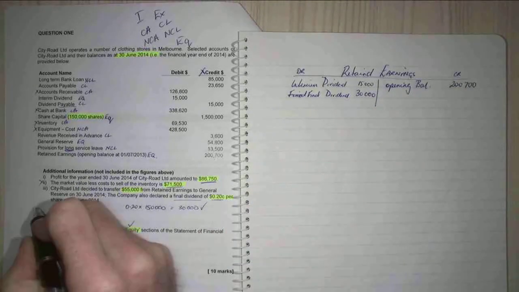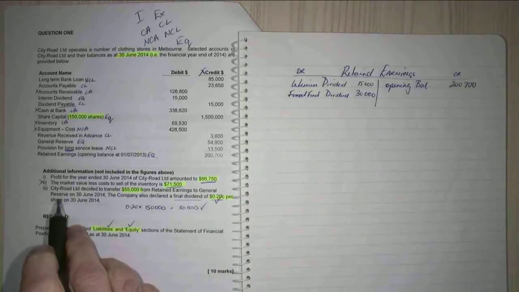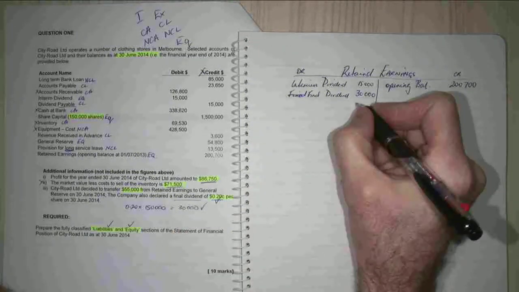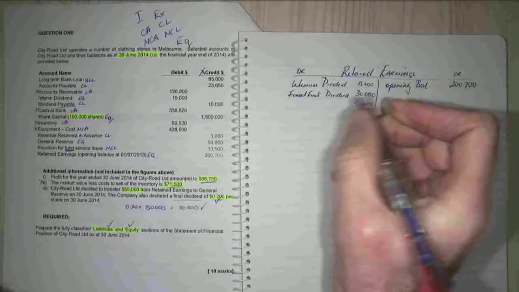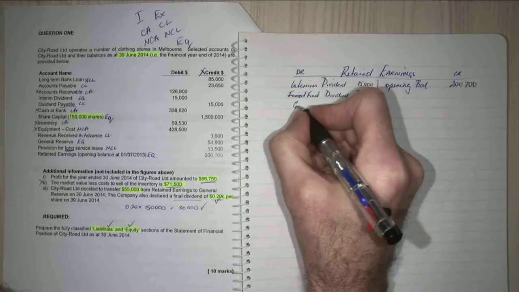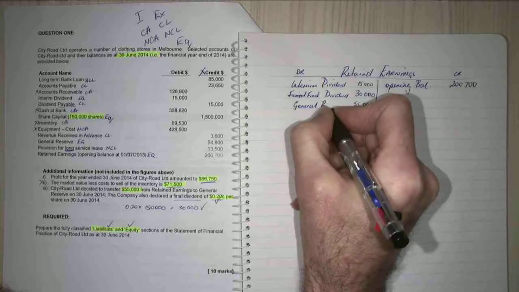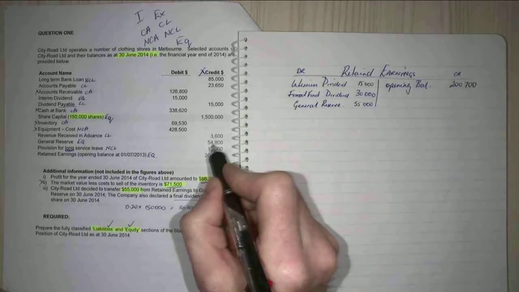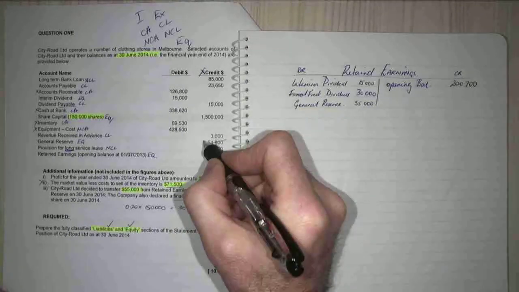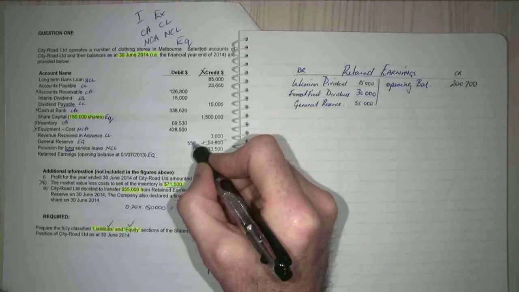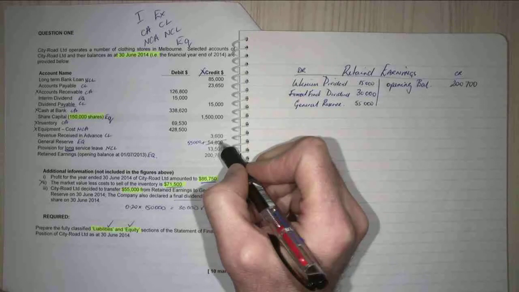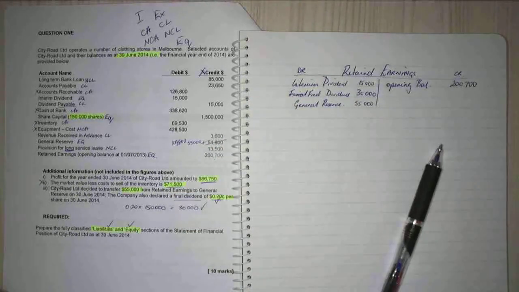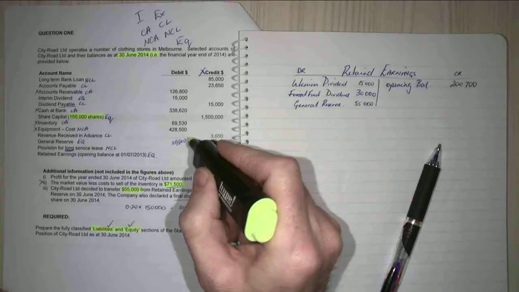Okay, so I can tick that one off. It says we're going to transfer 55,000 from retained earnings to general reserve, so I'm going to put in 55,000 here. And I'll put general reserve. And I can change my amount here to include 55,000, which will make it 109,800. And I'll just highlight that amount there.